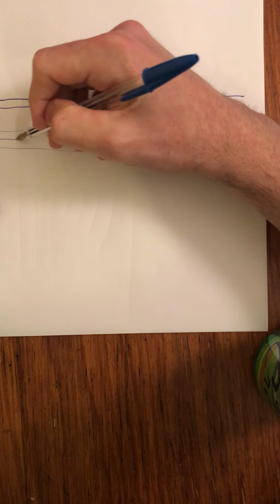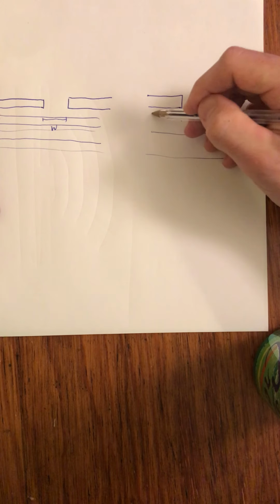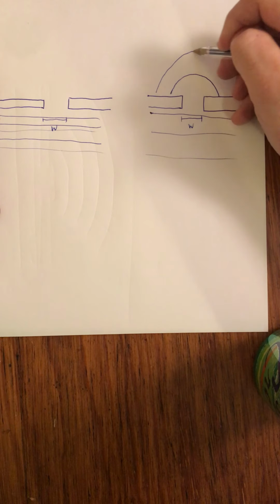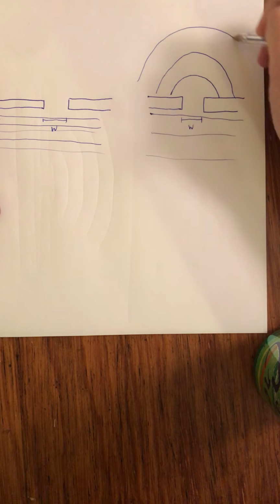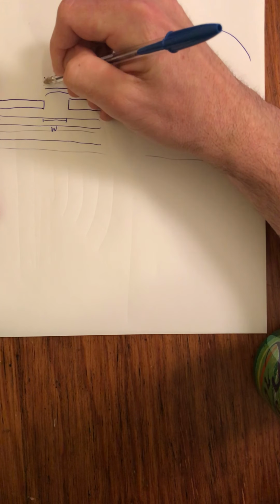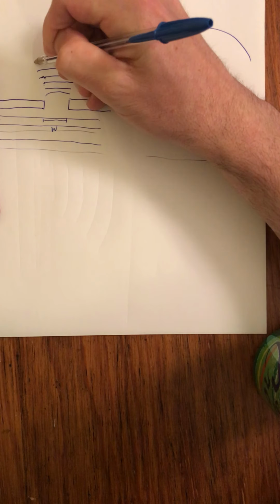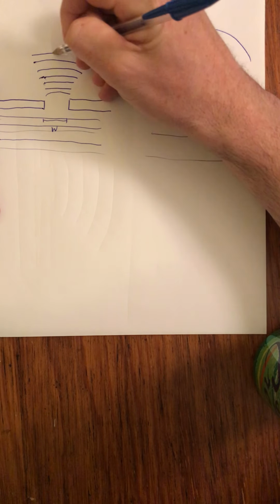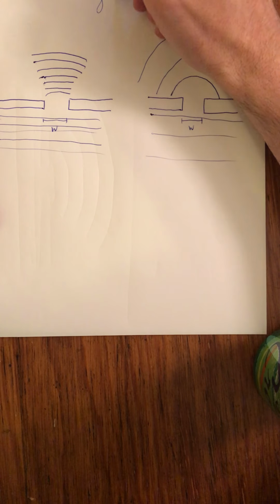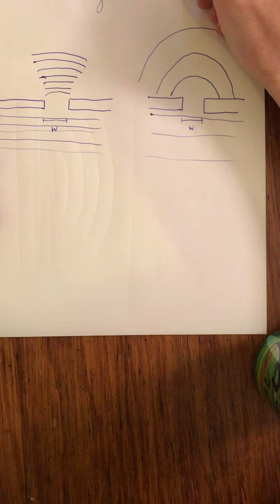Let's say that this had a smaller wavelength and this had a nice large wavelength. Here we would see a greater degree of curvature, whereas here we would just see a little bit of curvature on the edges. So you may ask, why would longer wavelength equal more diffraction?